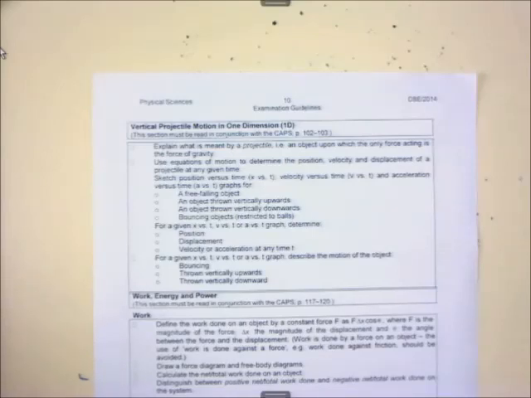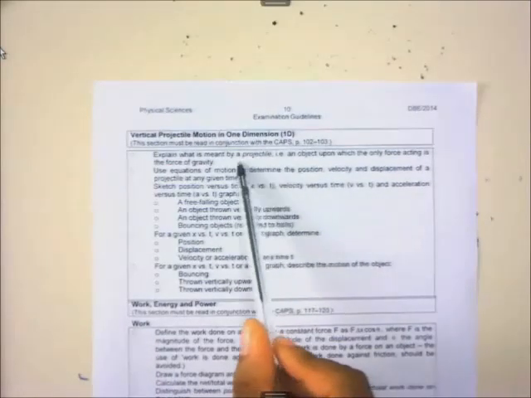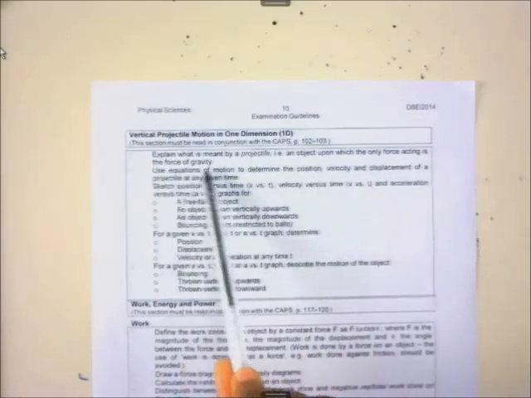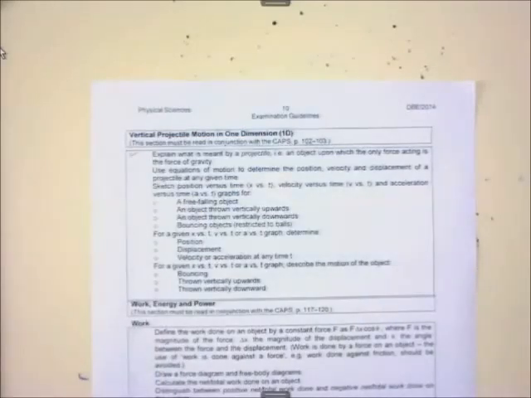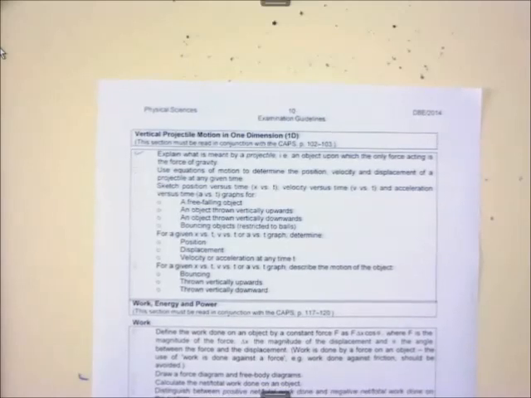And then you must use this exam guideline as a checklist. Let's look at the exam guideline. For vertical projectile motion, we have the first point. It says, explain what is meant by projectile. That is an object upon which the only force acting is the force of gravity. That is the definition for projectile. And what I like about the exam guideline is that they will give you the definitions. And if you learn these definitions straight from the exam guideline, you won't forfeit any marks during the exams.